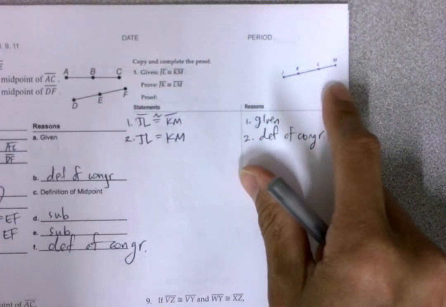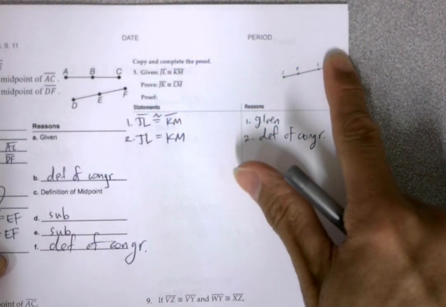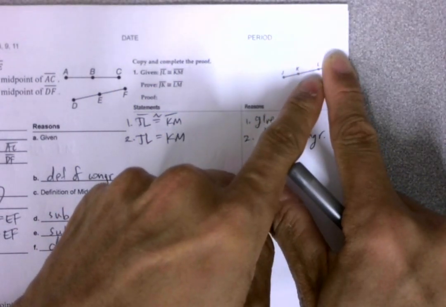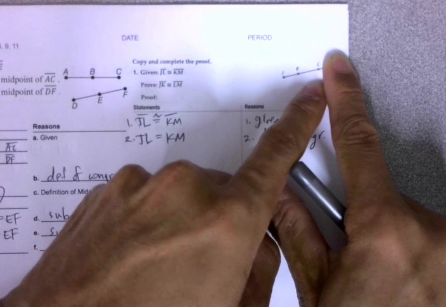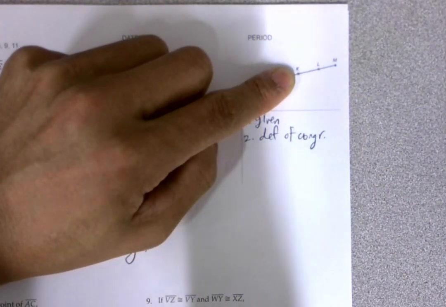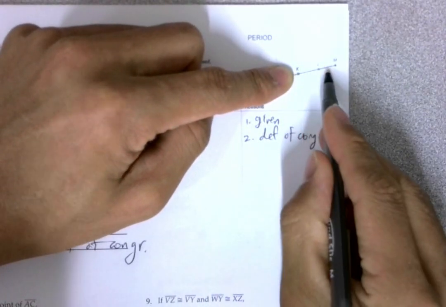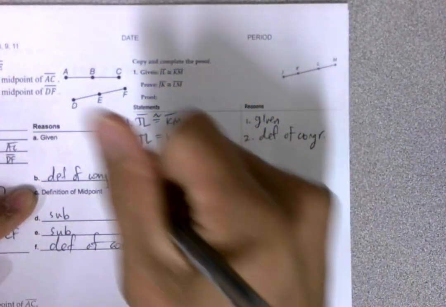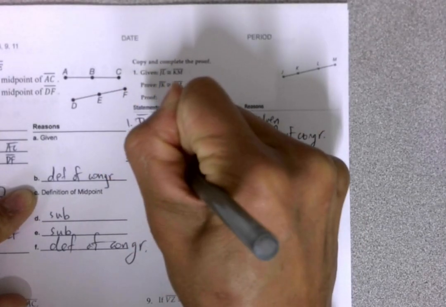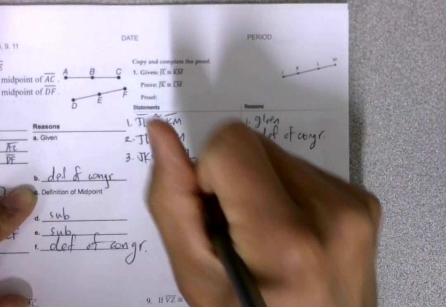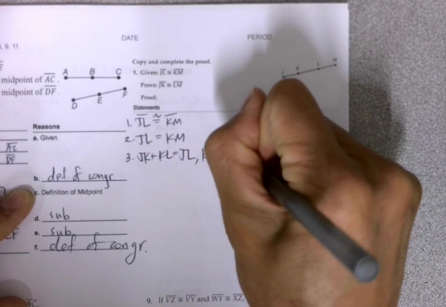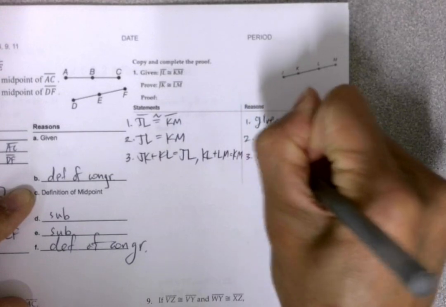We're given 4 points on a line. What do we do? Well, you take the first 3 points, those 3 points on the left side, and you use seg-add-pos on those 3 points, namely JK plus KL equals JL. First part plus the second part equals the whole. Then you look at the second 3 points and do the same thing with seg-add-pos. So we're going to create 2 equations using seg-add-pos. It's going to be JK plus KL is equal to JL. Second equation, KL plus LM is equal to KM. And this is seg-add-pos.